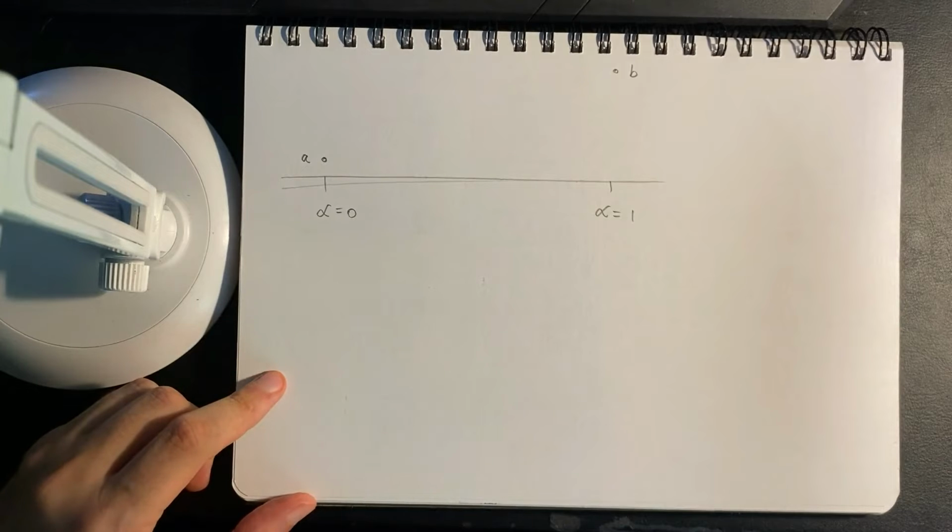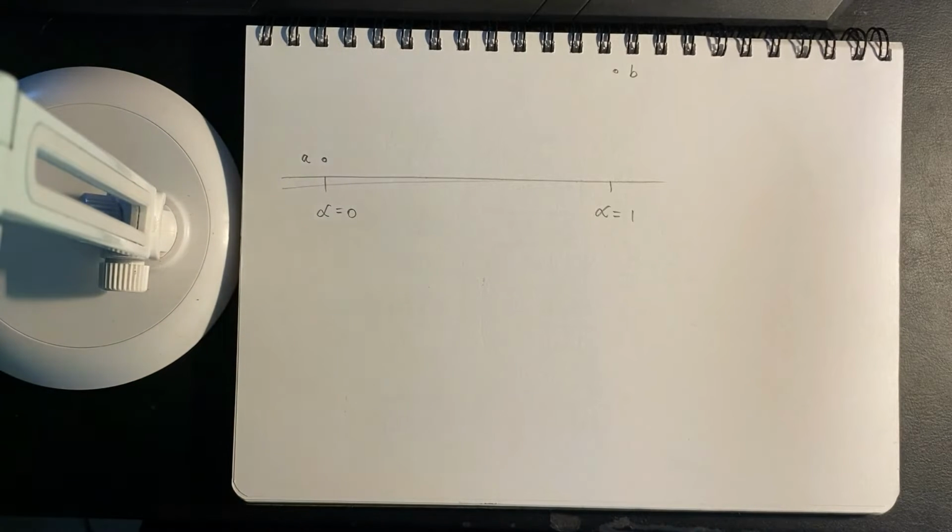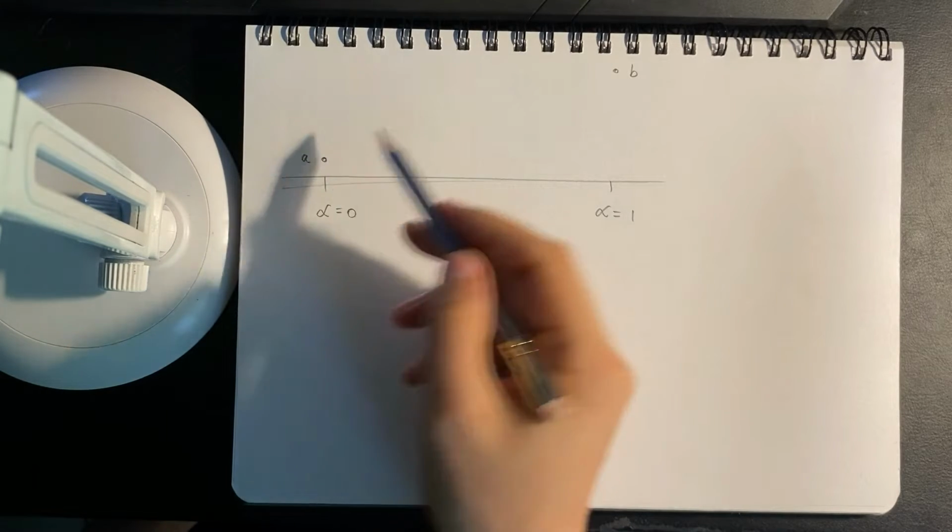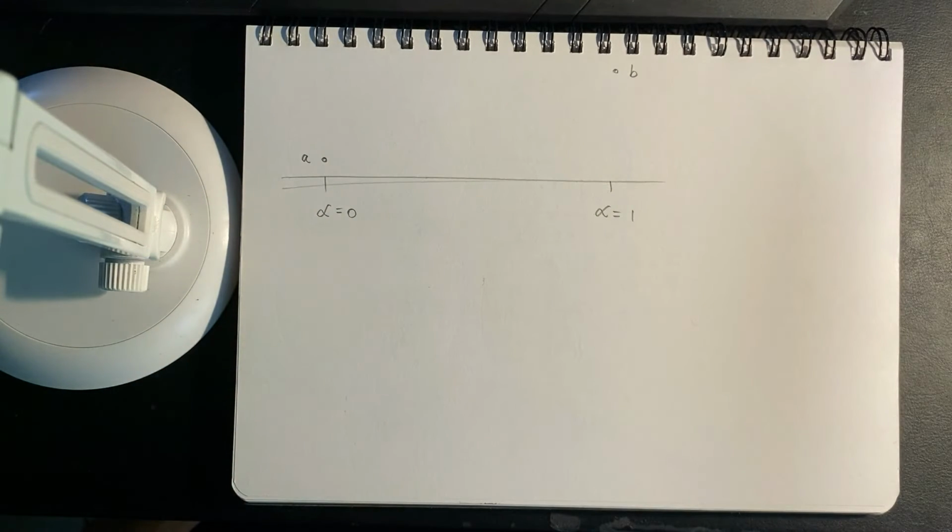Now, the height here is just to visually show that the value is changing. And then the question is, how do we get from one point to another point over that span?